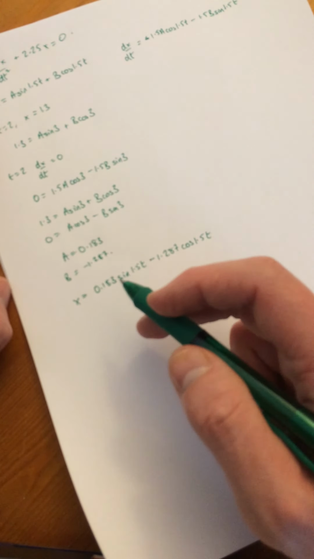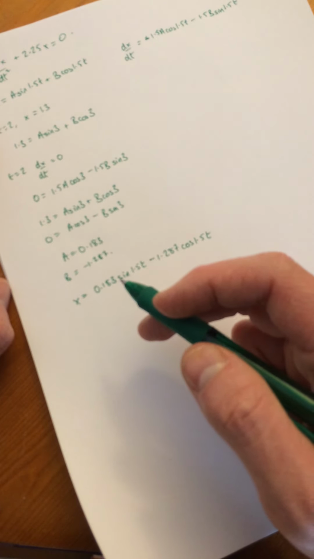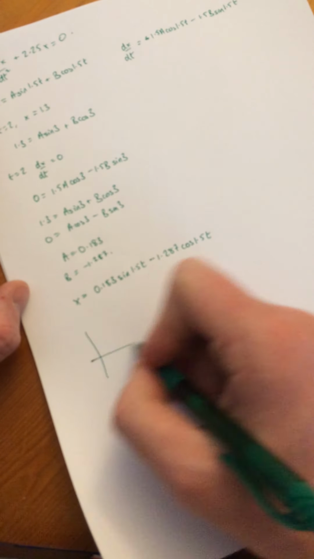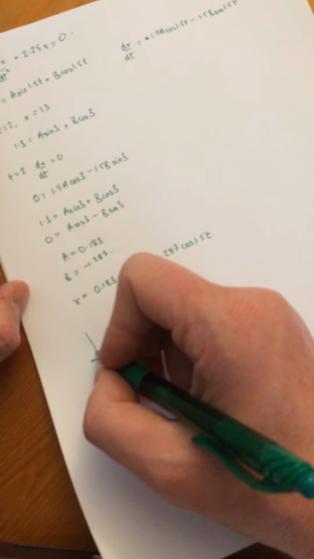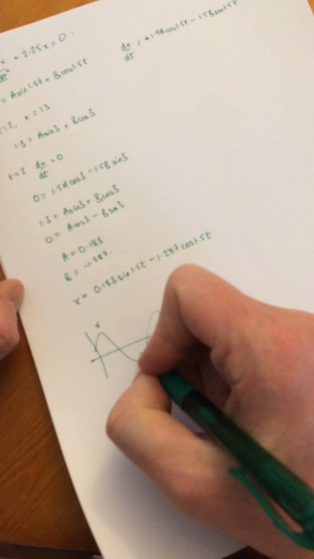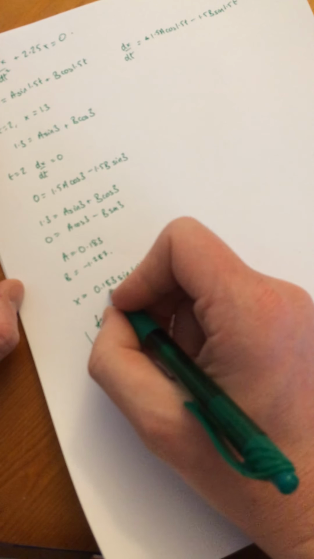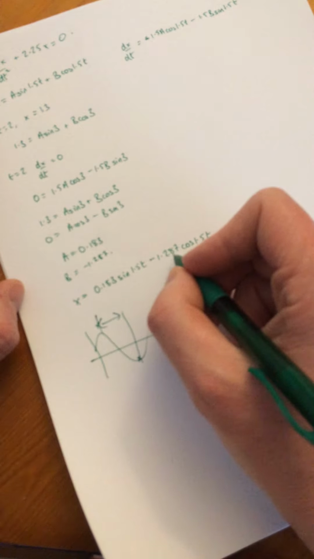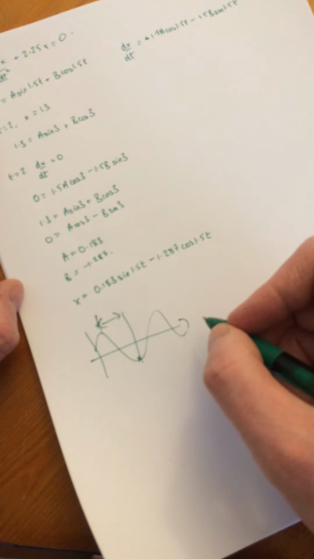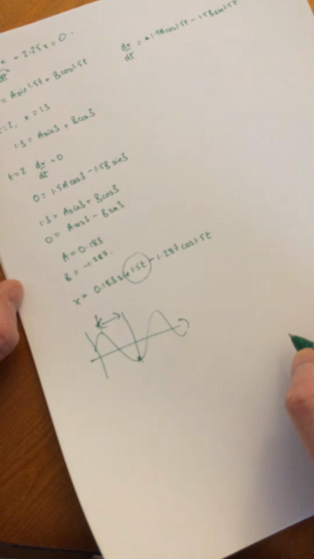Okay, and then what does the question say? Find the time elapsed between the buoy being at its highest and lowest point. Oh, this is a nice question. I might draw the graph of it. It looks something like that, some sort of sine graph, and I want that time from there to there. Now that's got nothing to do with the amplitude. It's all about this term here.